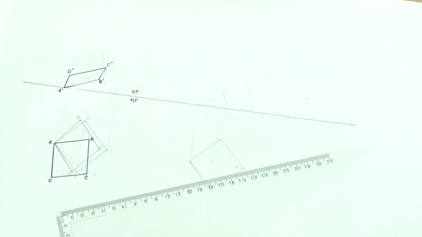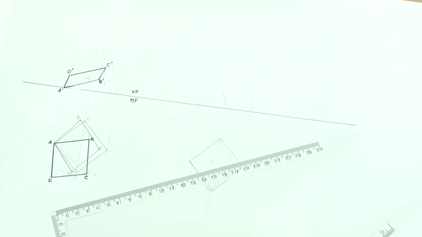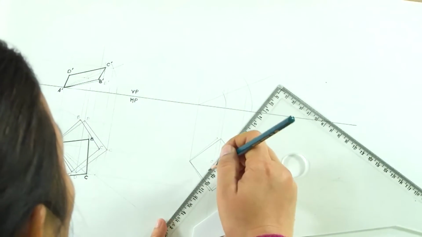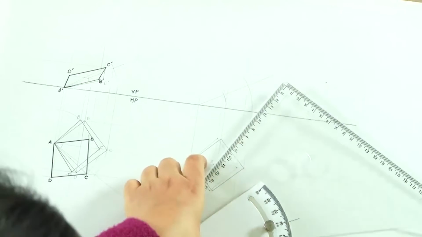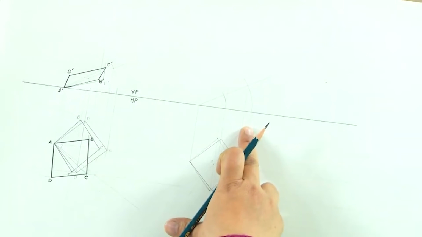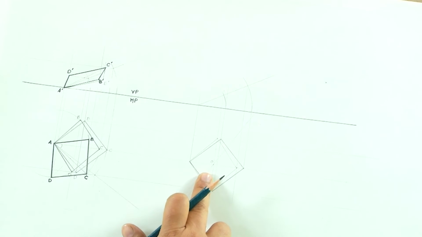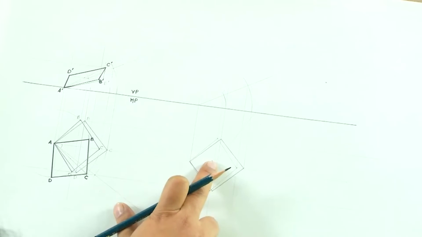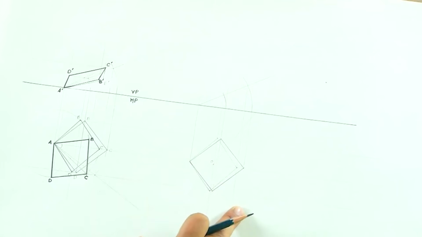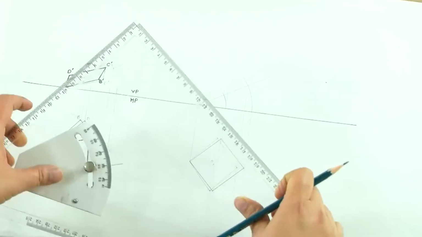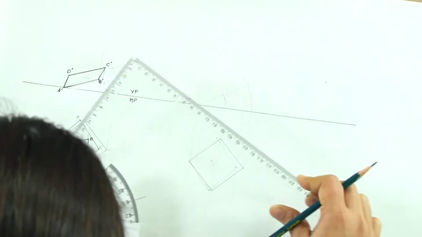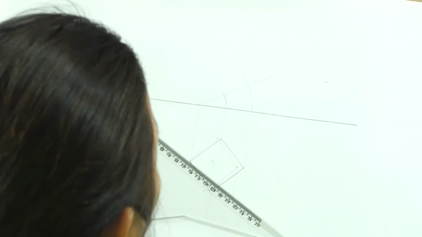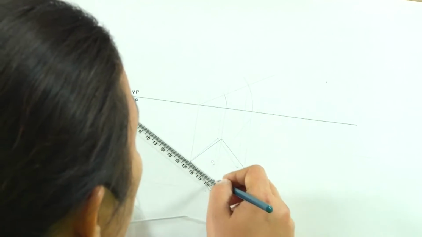We will have a line making an angle of 60 degree with VP, which is what we have done here. So, this is the line where your B and D will be, and the line perpendicular to it passing through A will have the diagonal AC. So, what we will do? We will draw a perpendicular passing through O, passing through A and intersecting this line.